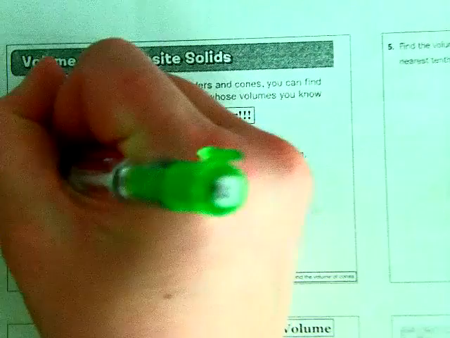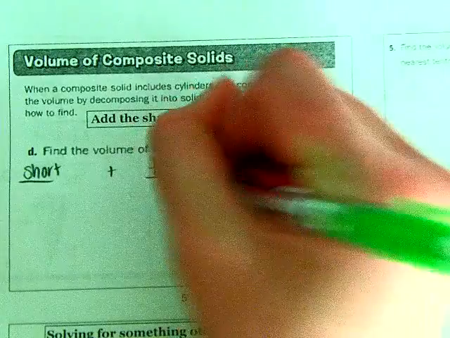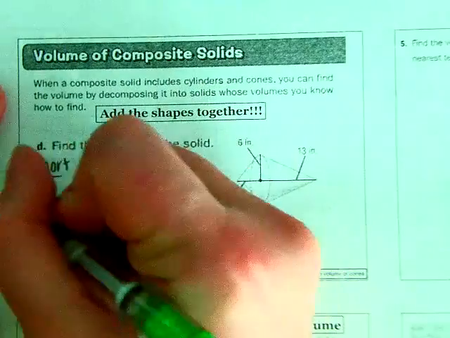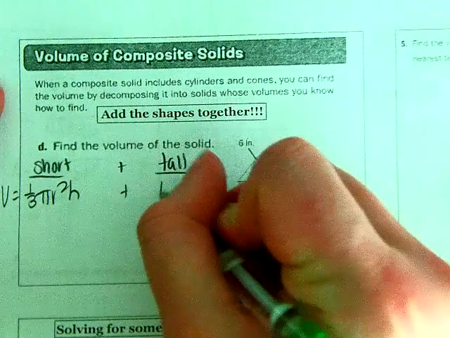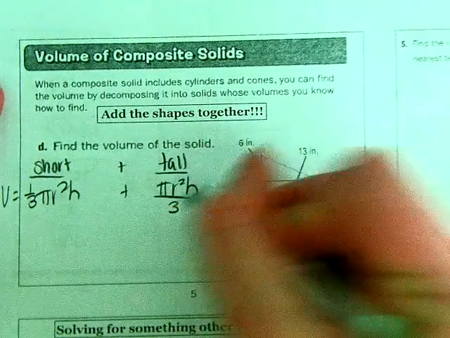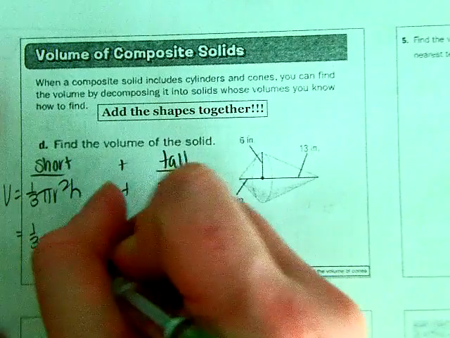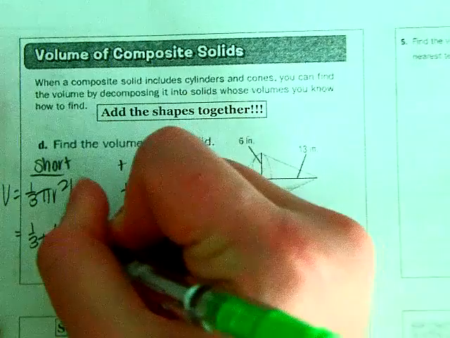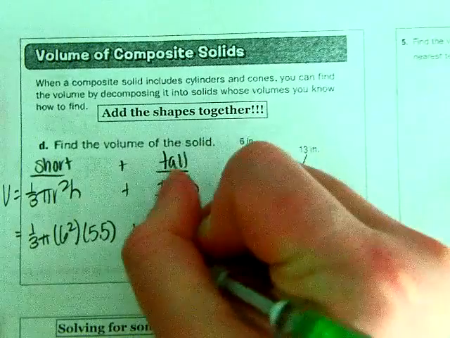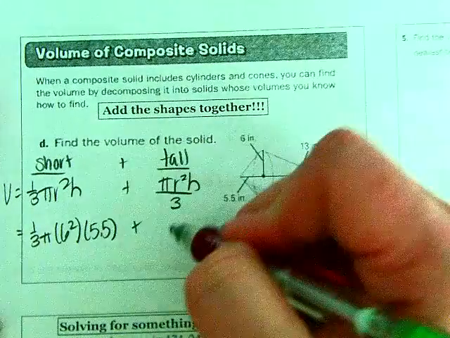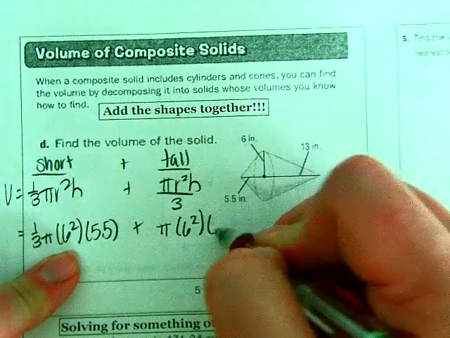So a short cone, I'm going to call it a short, plus a tall or long. So both of those are 1/3 pi r squared h. Then we have to do the same thing for the other one. I'm just going to write it both ways so you see it both times. So 1/3 pi, for the short one, the radius is 6. The height is 5.5. For the bottom, they have the same circle, so the radius is going to be the same, 6 squared. The height is different.